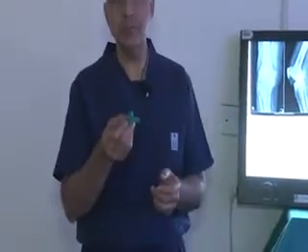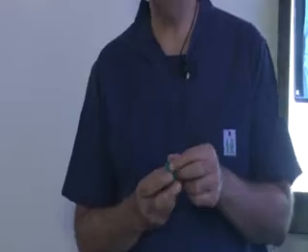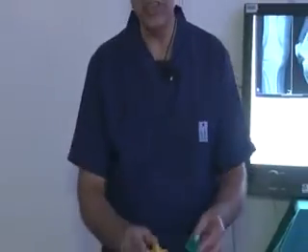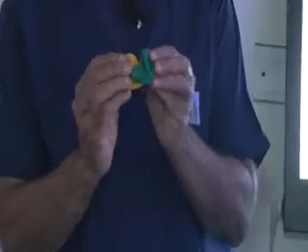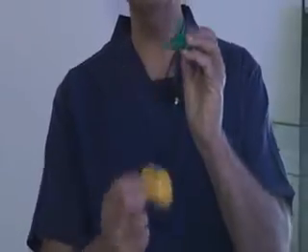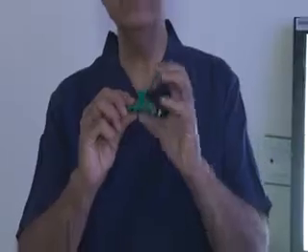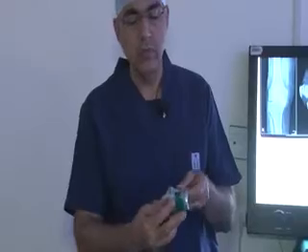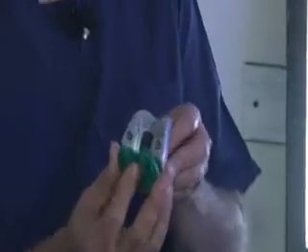There is another constraint called the PS plus. Now that's available in some of the implants like this particular one, and it gives more constraint than a PS insert. So here you can see this is a normal PS insert and this is a PS plus insert. Now what that means is it is a little more constrained. It is wider and it is a little thicker. So it gives more rotational stability.